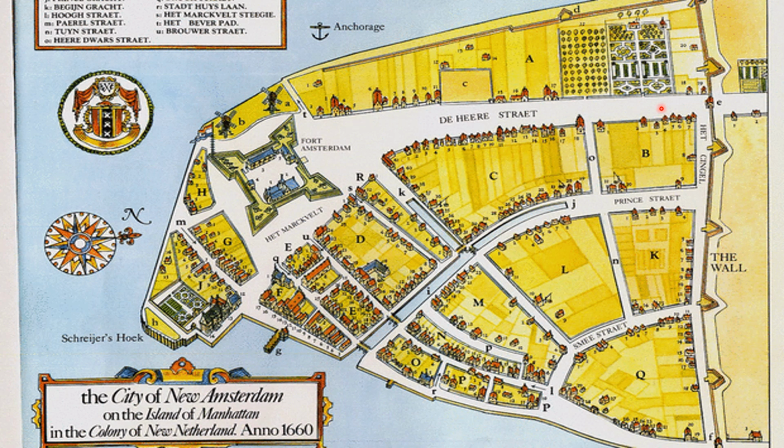This is De Heer Street, or Gentleman's Street as it was called by the Dutch. The English will ultimately rename it to Broadway because it was a very broad, very wide road. We actually think that De Heer Street may have been built over a Native American hunting path. Basically, one road was turned into another.